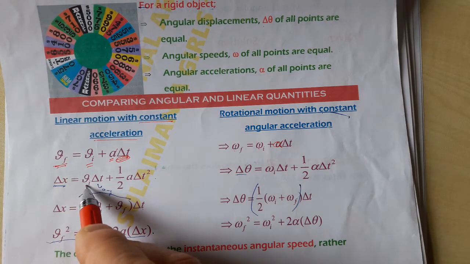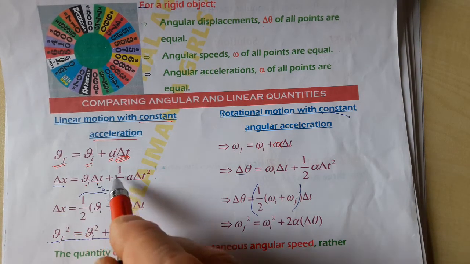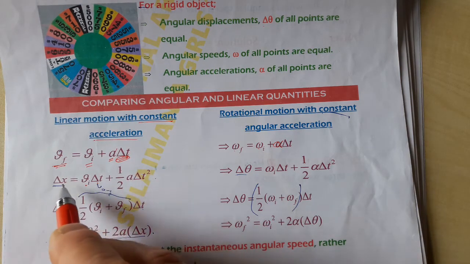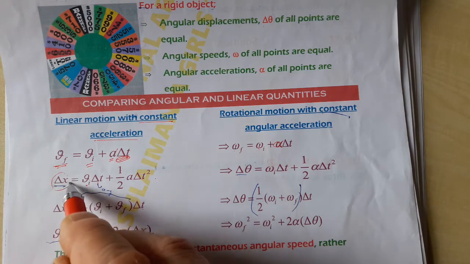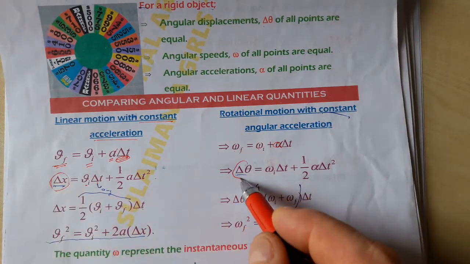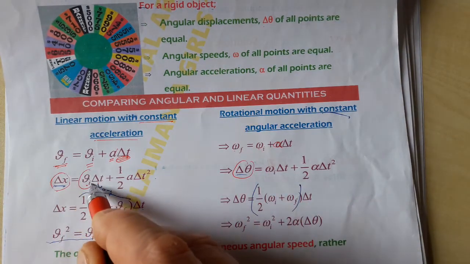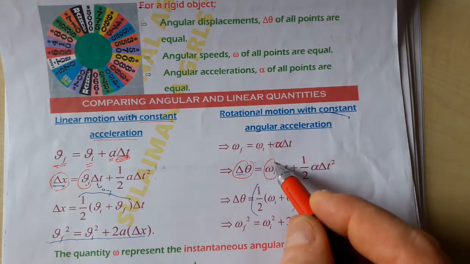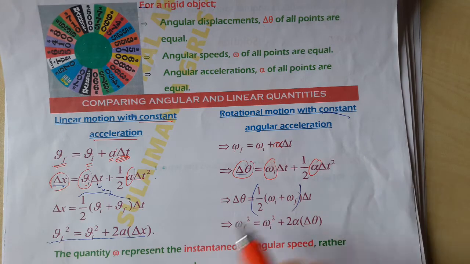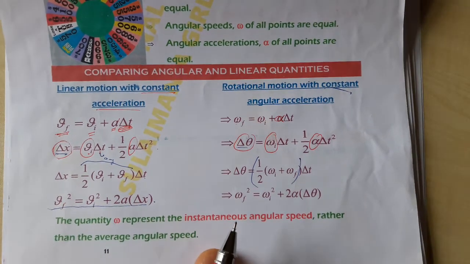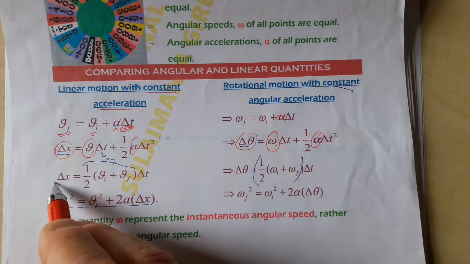Second equation for calculating the displacement: delta x is equal to initial speed times delta t plus 1 over 2 a delta t squared in the linear form. In angular form: linear displacement becomes angular displacement, linear speed becomes initial angular speed, linear acceleration becomes angular acceleration. So as you see, the equations are almost the same.